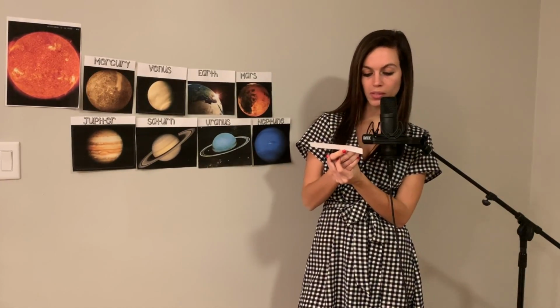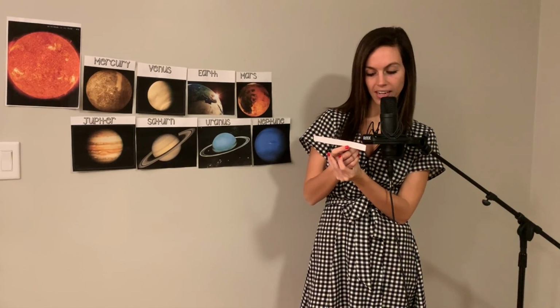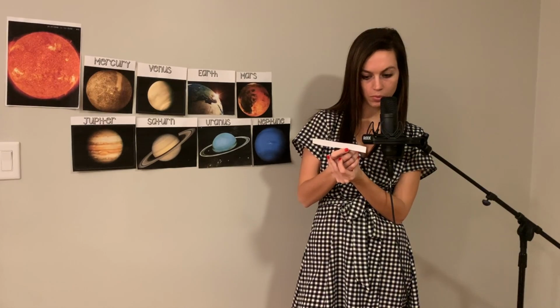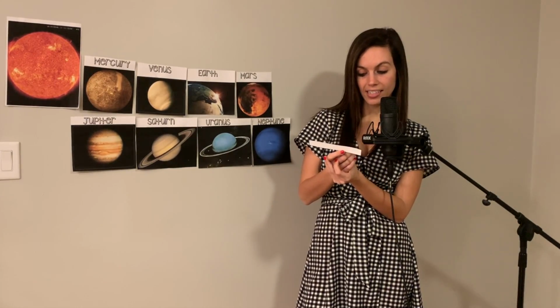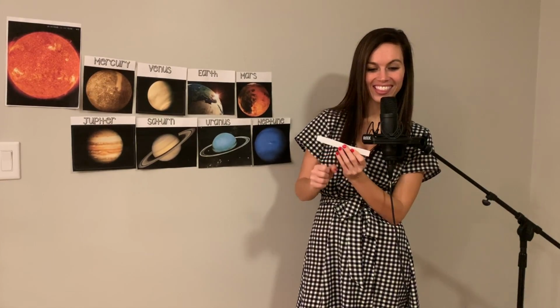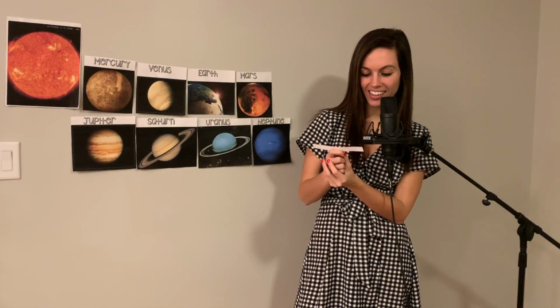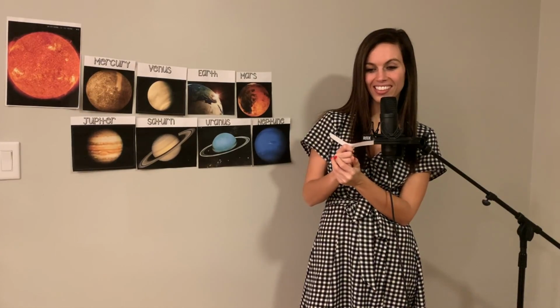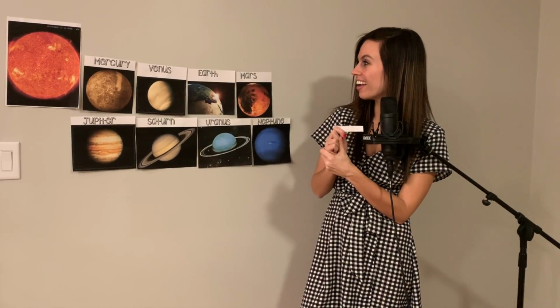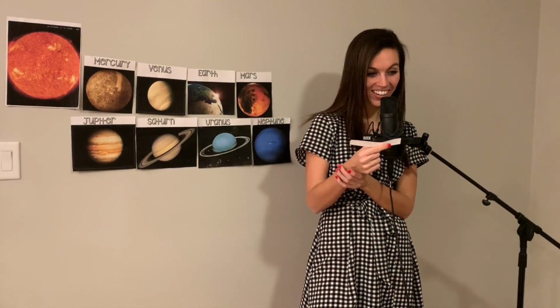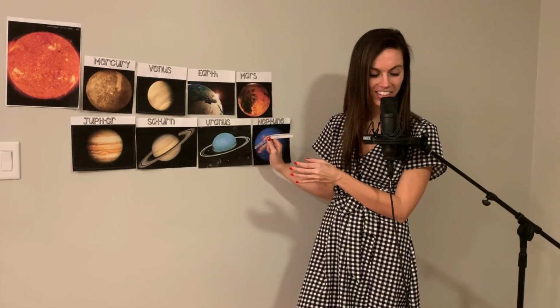Okay, the next clue for our next planet is this planet has at least 14 moons. And it has an atmosphere. Does anyone know what planet that is? Yes. It's not Mercury. Any other guesses? Yes. It's not Venus. Yes. Good, it is Neptune. Very nice.